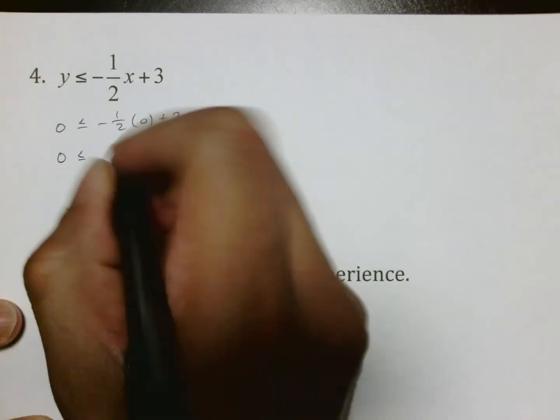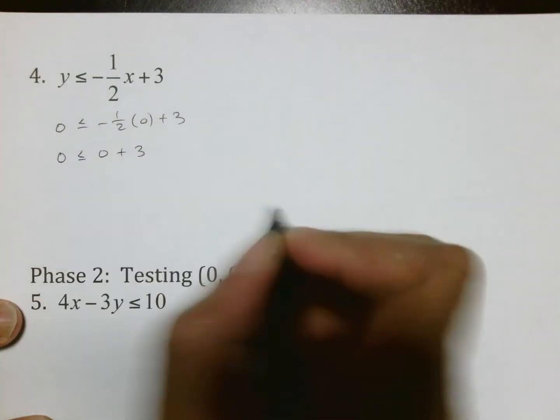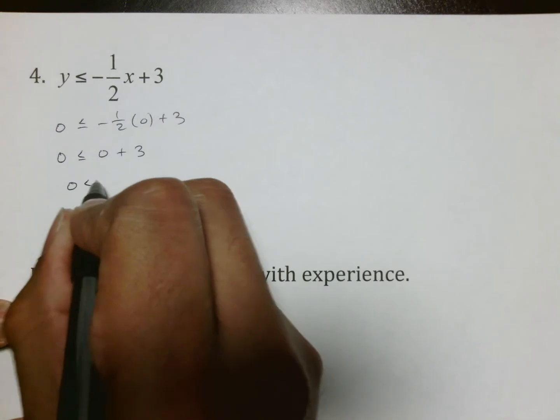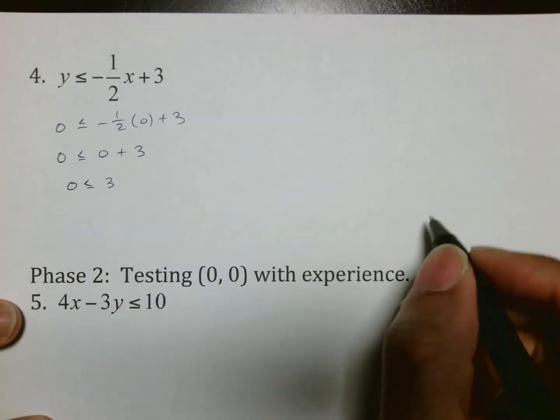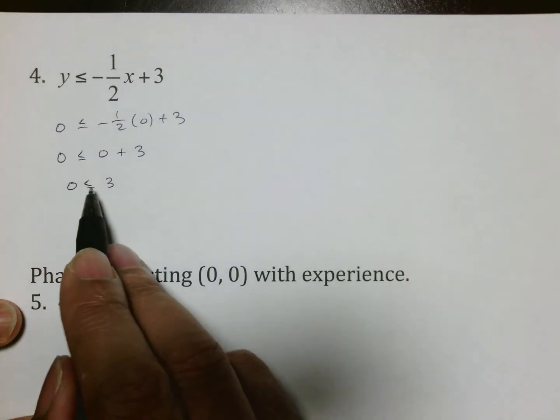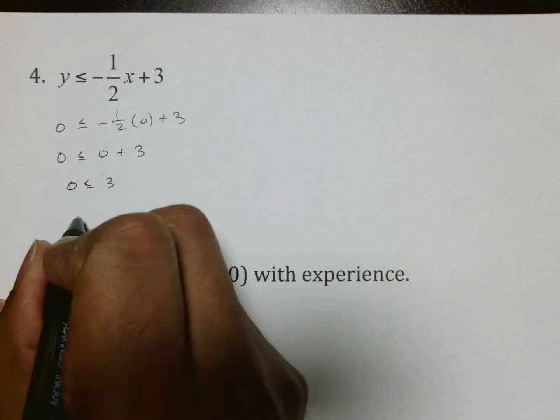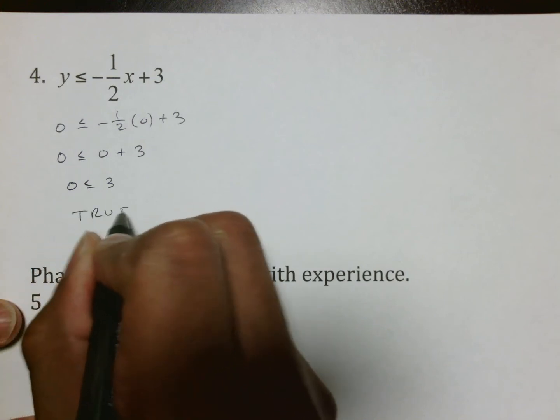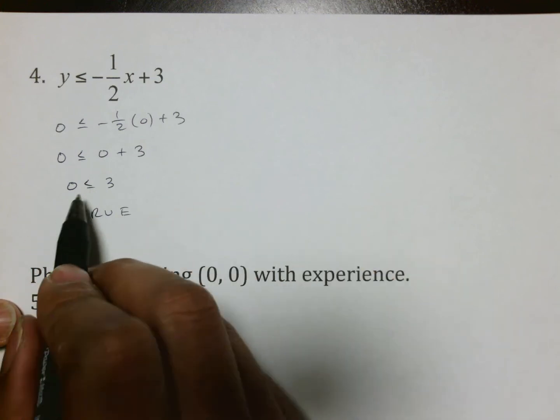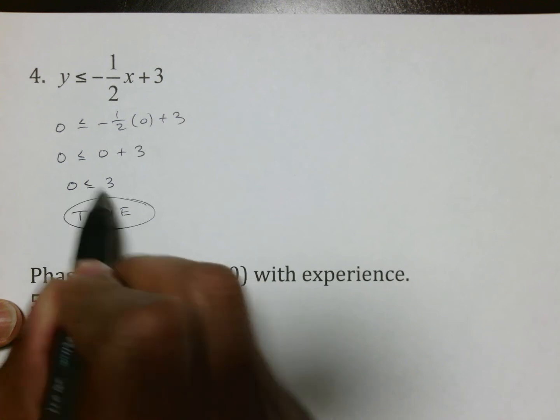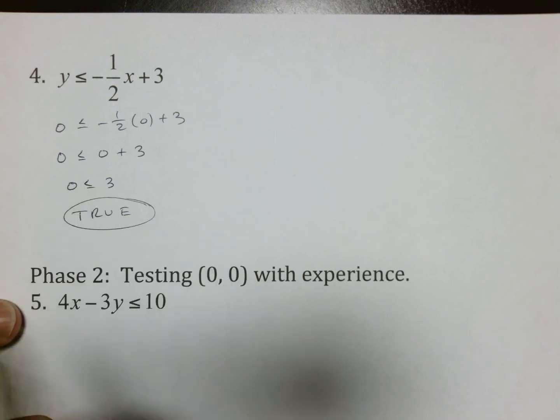So you end up with 0 is less than 0 plus 3. Again, 0 plus 3 is just 3. And again, looking at that, would this alligator choose the 3 over 0? I think that that is also true, because that makes sense. Again, it's only false whenever the alligator, or whenever the symbol, is eating a number that it normally would not eat.